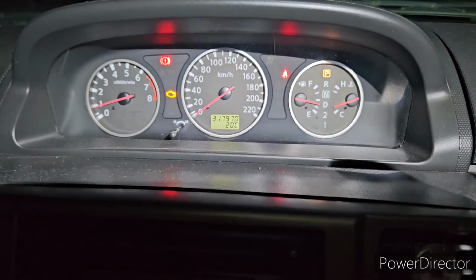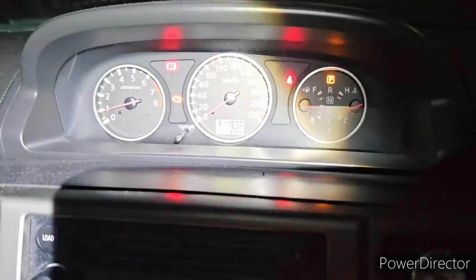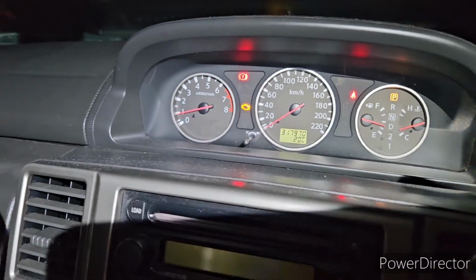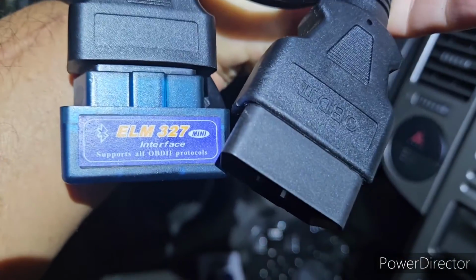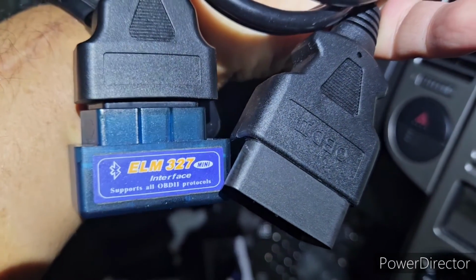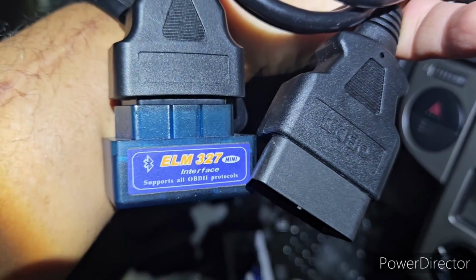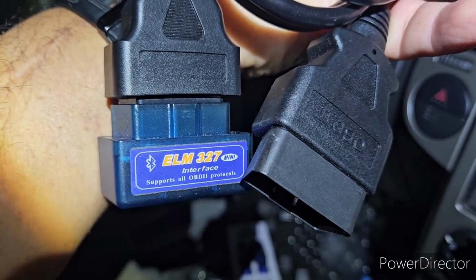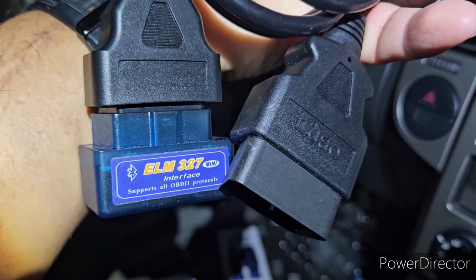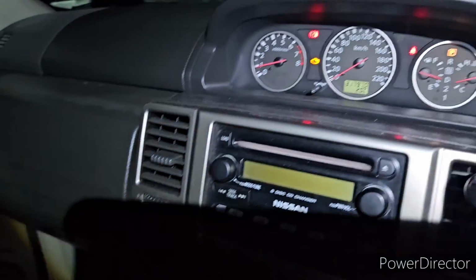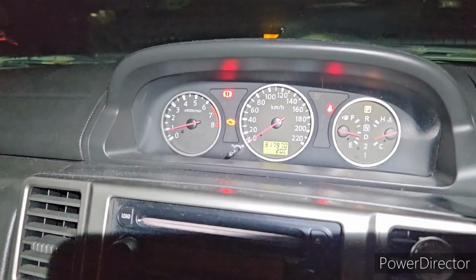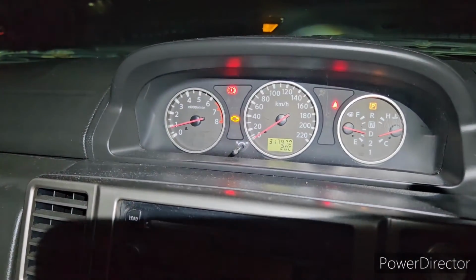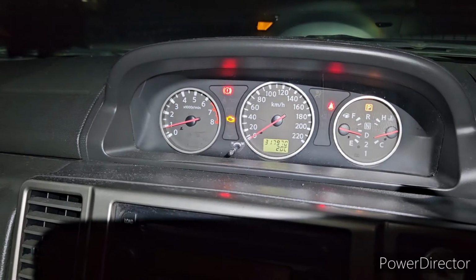So let's diagnose this, guys, using my OBD2 dongle. This one, guys, is a cheap one. It uses the cell phone, and you need to download the application from Google Play. So let's diagnose this, guys. First thing we need to do is hook up the scan tool on the vehicle.